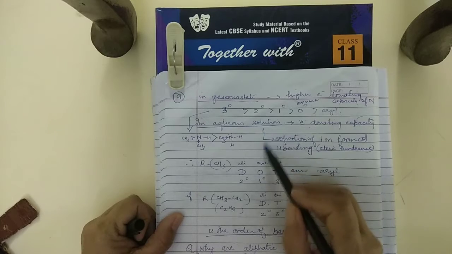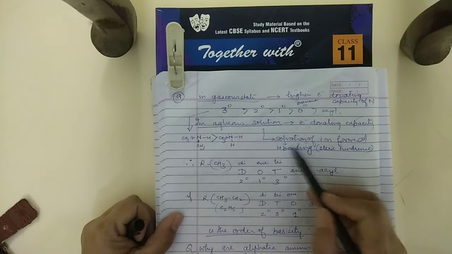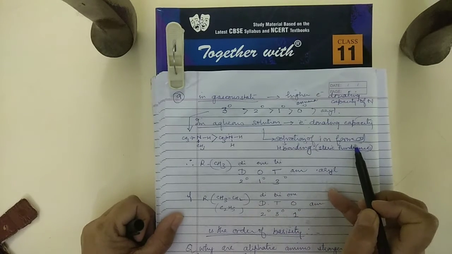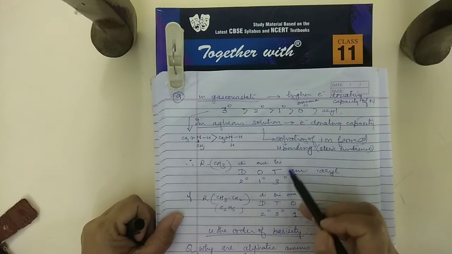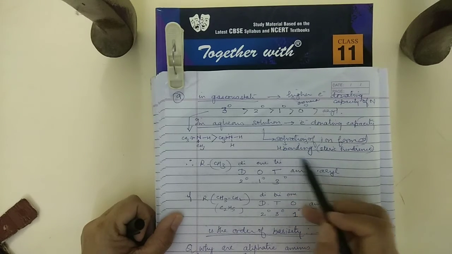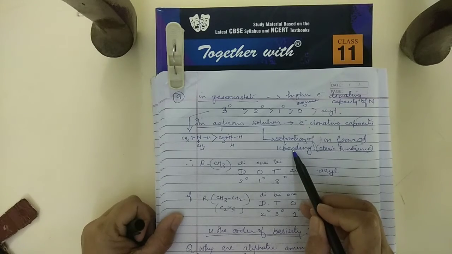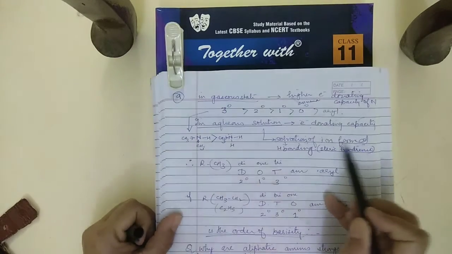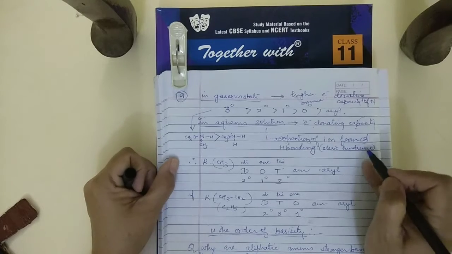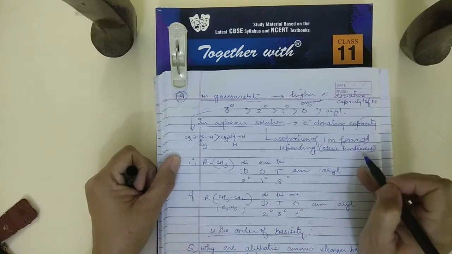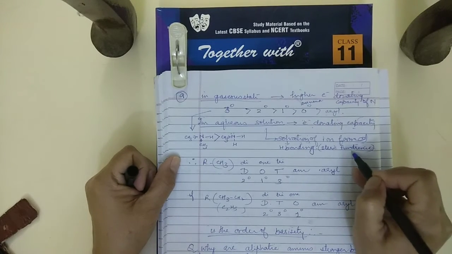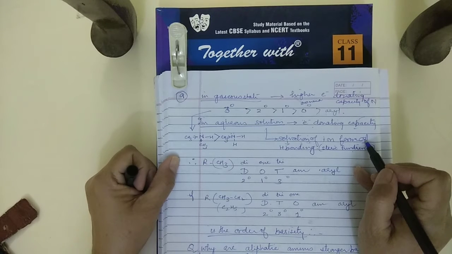And second, it will also depend on solvation of the ion which is formed in the water, so solvation takes place by hydrogen bonding. The more steric hindrance in the molecule, the weaker the hydrogen bonding. And if the formed ion is not stable, then the basicity will decrease.